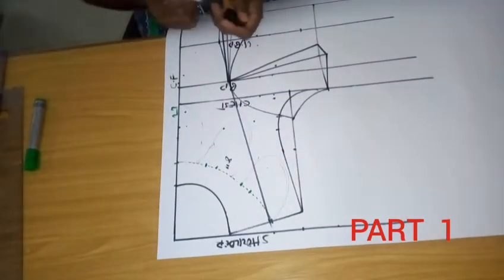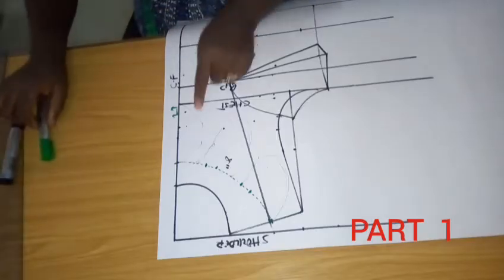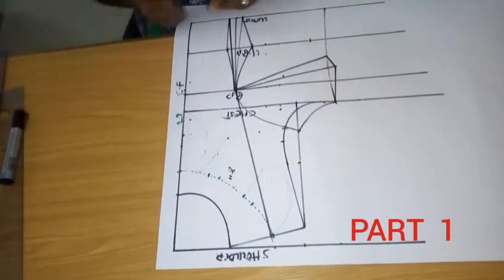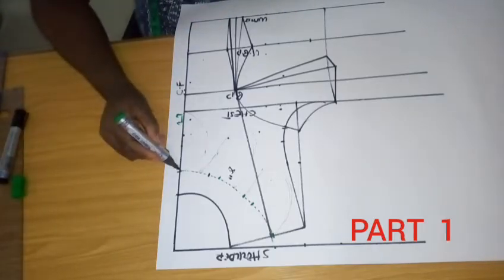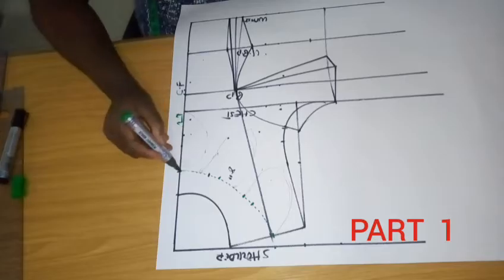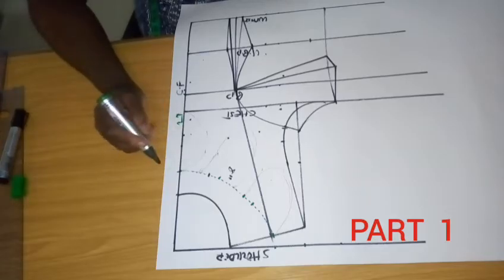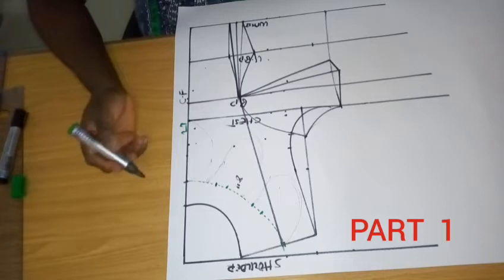Here I went ahead to make little sketches of my circle. This particular circle, you need to be creative. If you look at the circle, you will see it started all the way from the center front on the thumbnail and ended at the chest line.